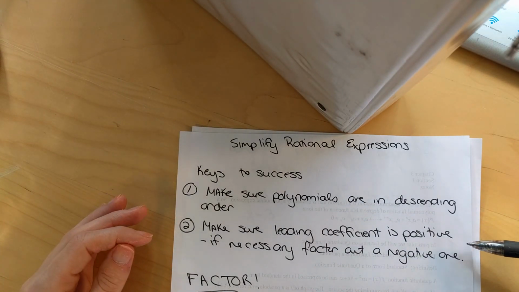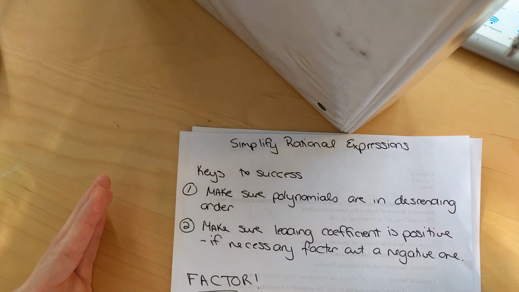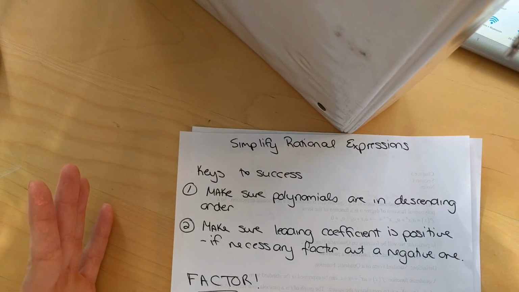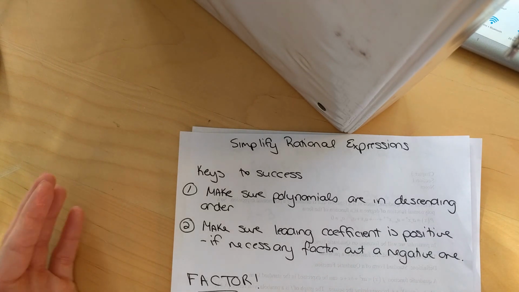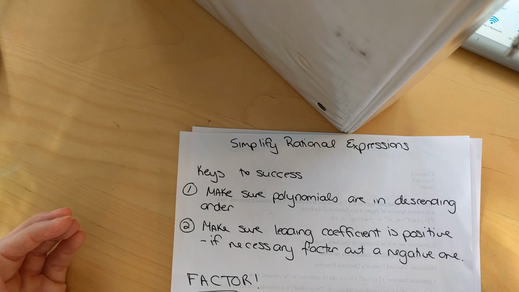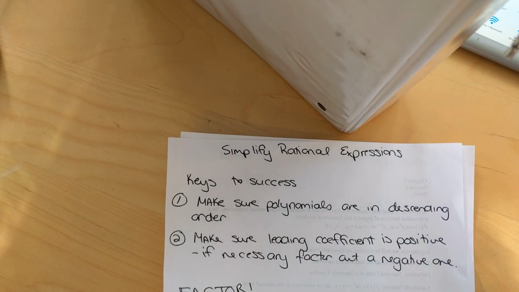The second key to success I'm going to impart on you is to make sure that the leading coefficient is positive. It's much easier to factor if the leading coefficient is positive. So if necessary, you may need to factor out a -1. And of course, the key to this section is going to be to factor. So if need be, you might need to review one of the appendixes in the back of your text to review your keys on factoring.